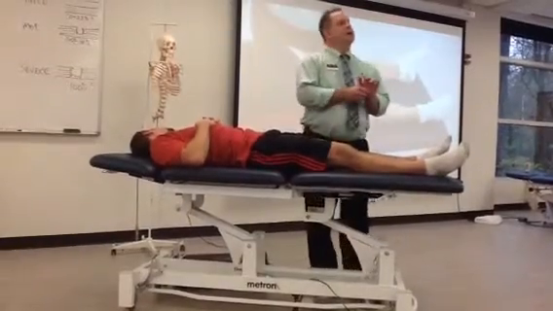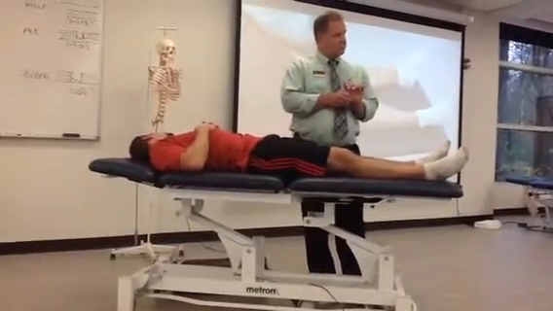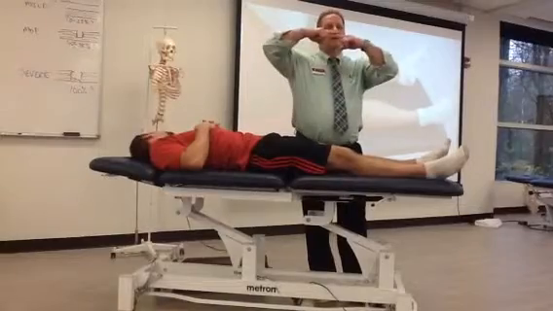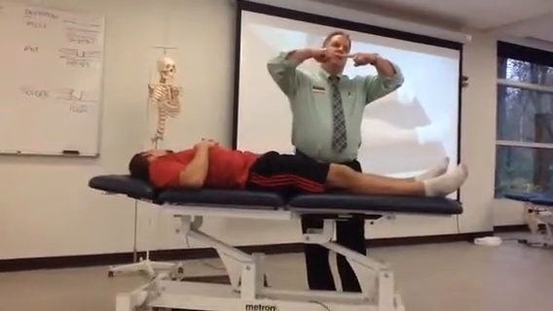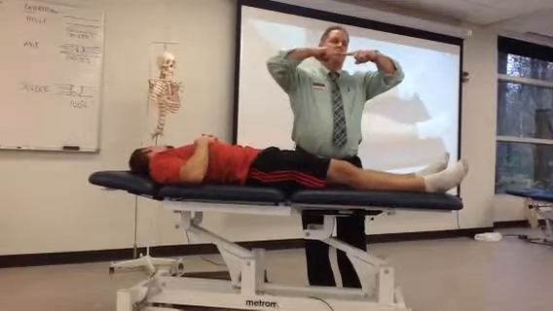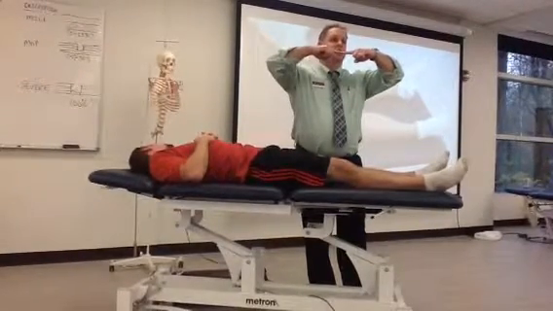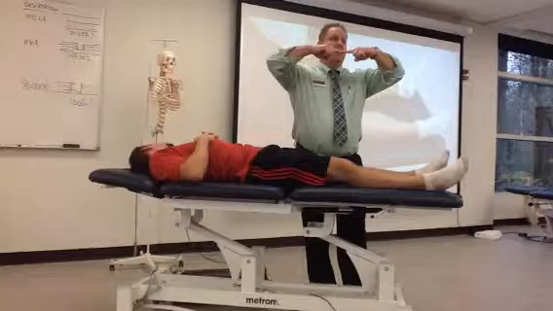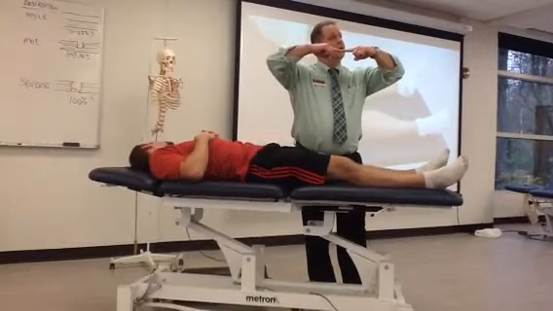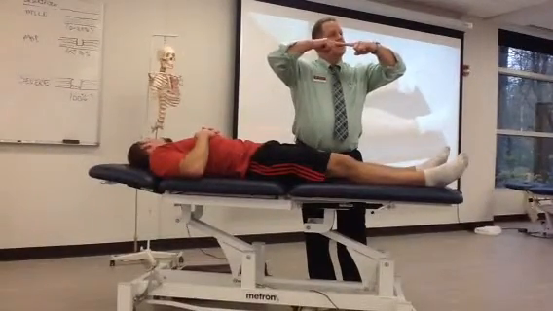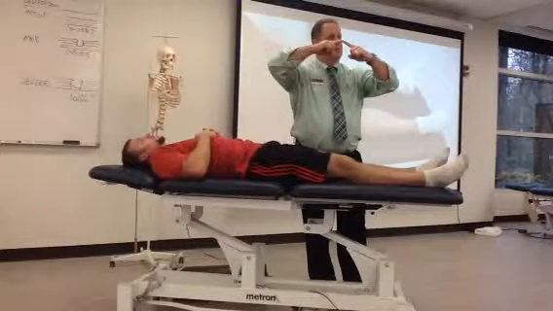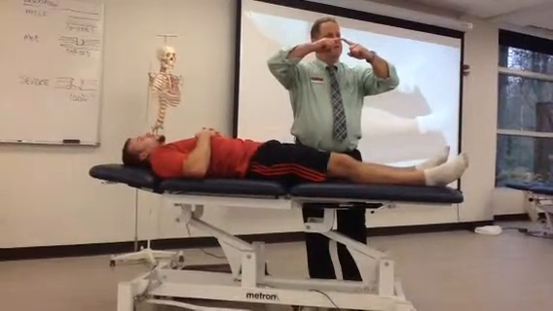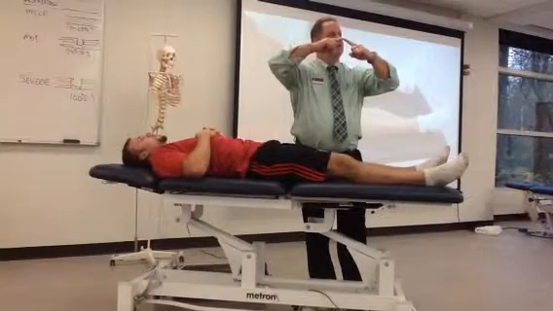Now, if you think back to biomechanics, when the knee is in extension, does the iliotibial band lie anterior or posterior to the joint axis? Anterior. Okay? When the knee assumes about a 30-degree flexion angle, the iliotibial band begins to move posterior to the joint axis.